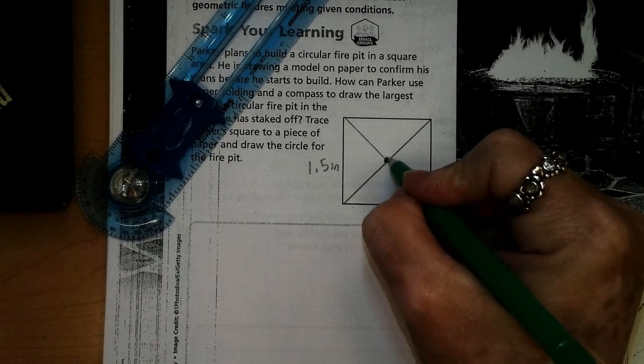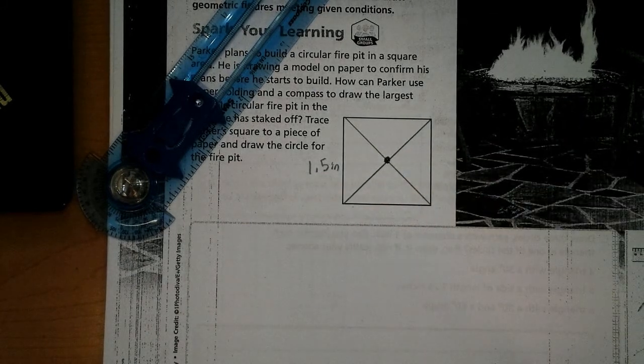All right, the reason why I had you draw diagonals is because that will tell me what the center of the square is.